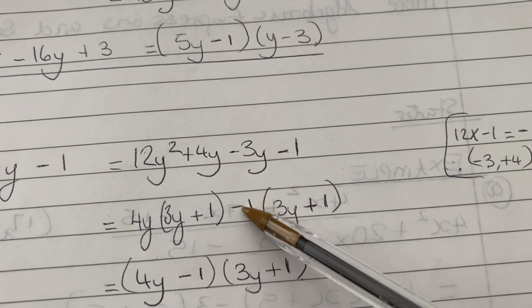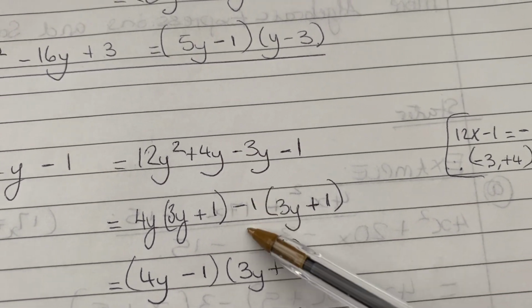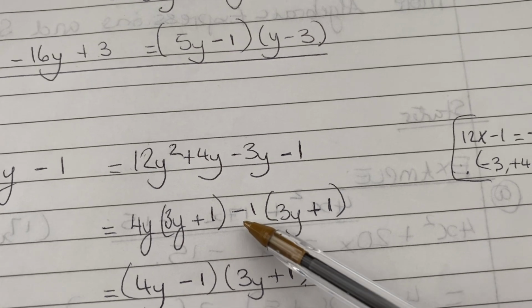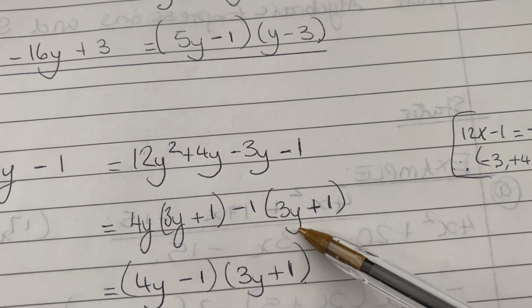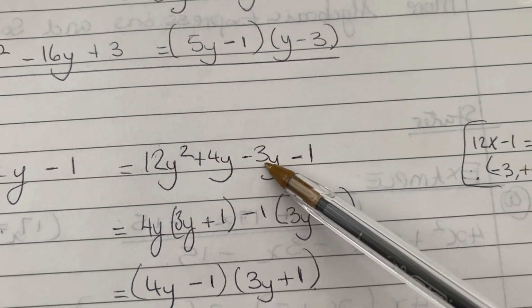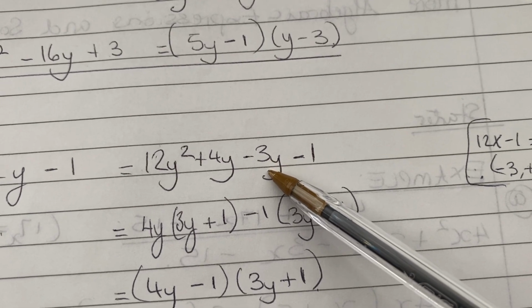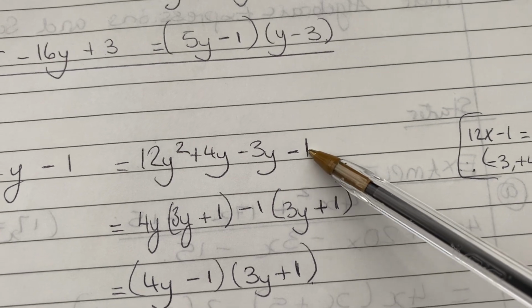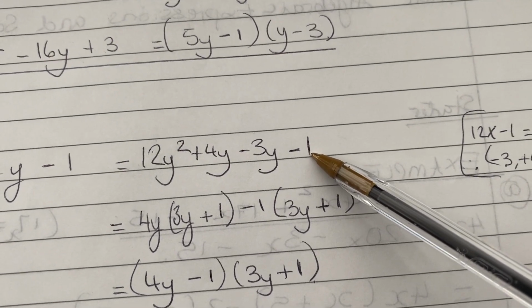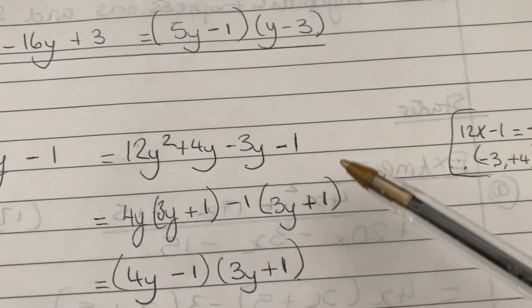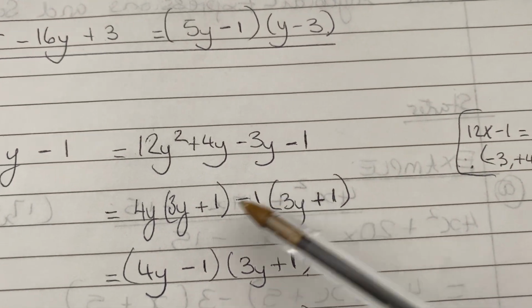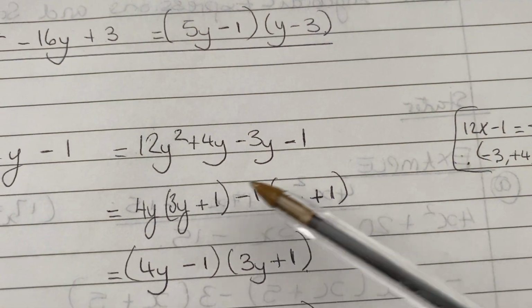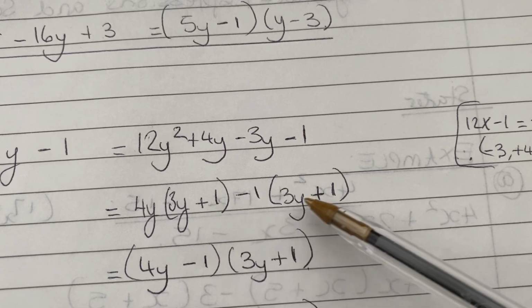The only term I can find will be minus 1, because minus 1 times 3y will get me back to minus 3y. Minus 1 times 1 will get me minus 1. Okay, so this step is right, that step is right. So the two terms in the bracket are right.